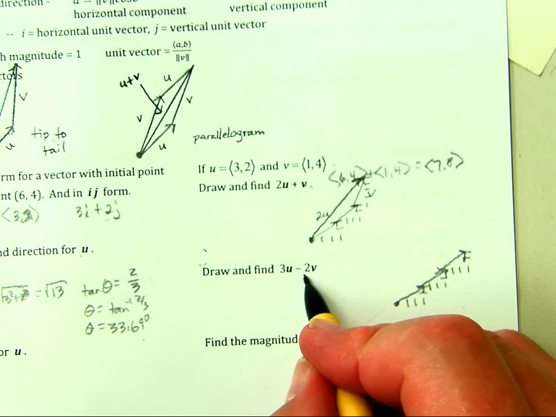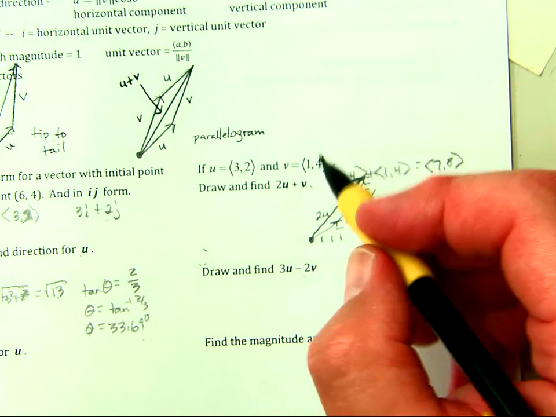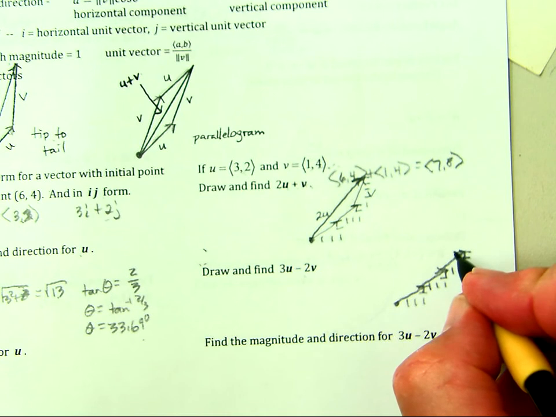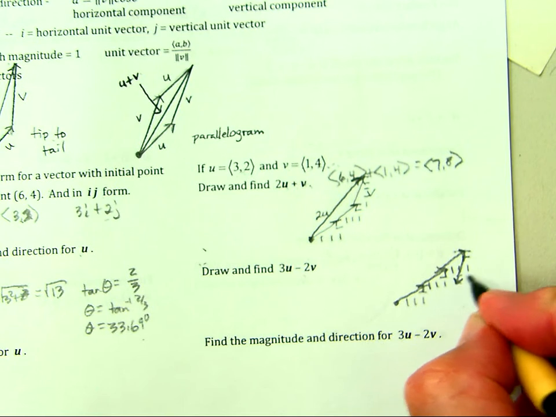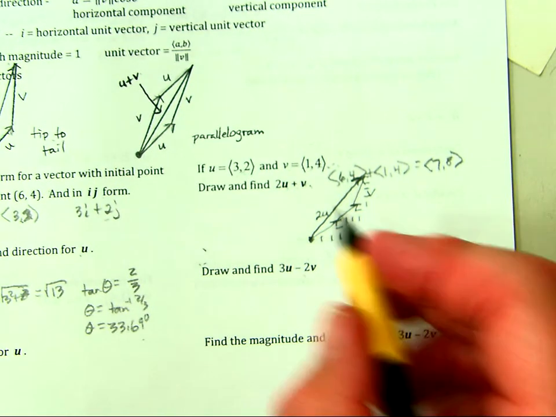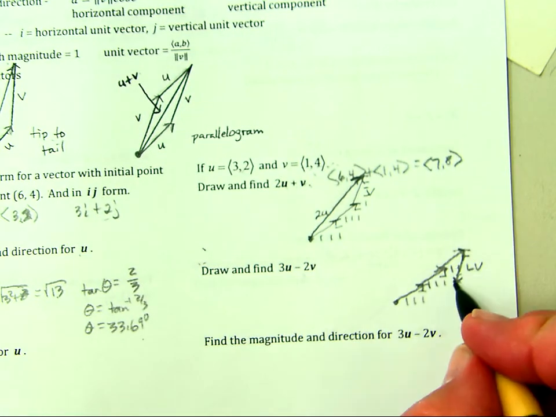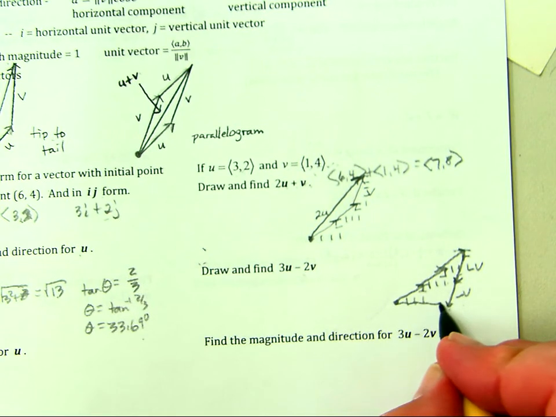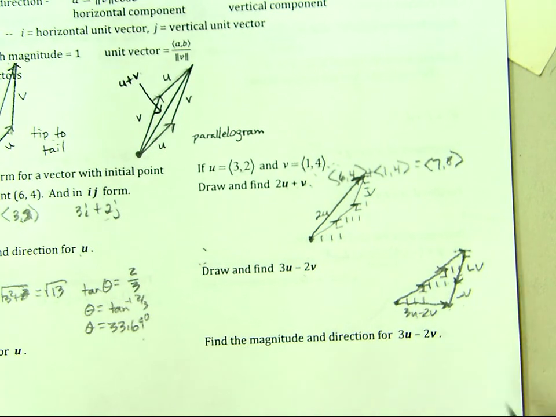Now when it says minus 2v, that means we make our vector go backwards. So vector v was 1, 4, that was right 1 and up 4. We're going to go left 1 and down 4. So there's a negative v right there. V was 1, 4. So a negative v would be negative 1, negative 4. So from here we do that again. Left 1, down 1, 2, 3, 4. There's another negative v. So this would be our resultant 3u minus 2v.